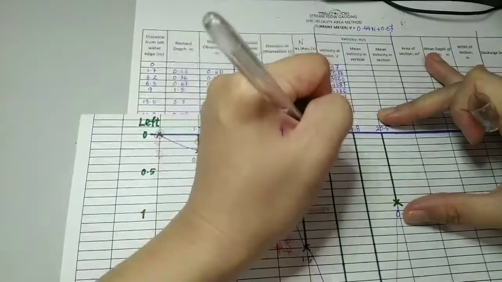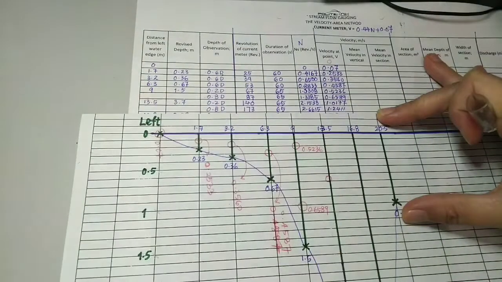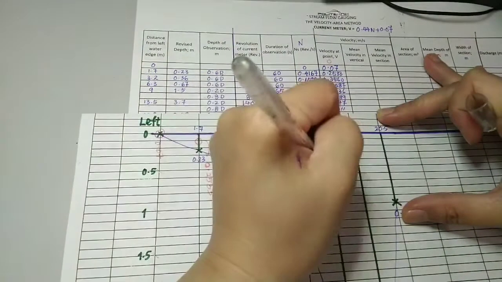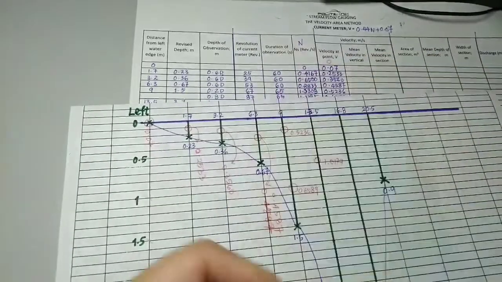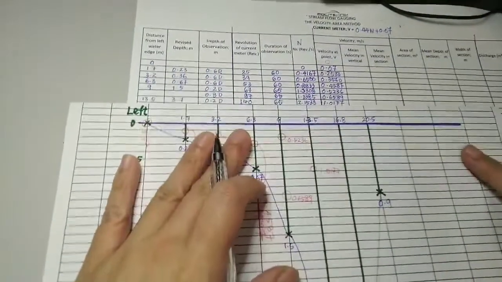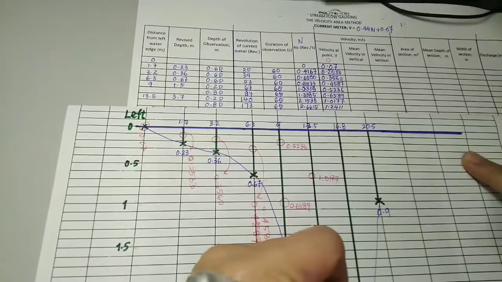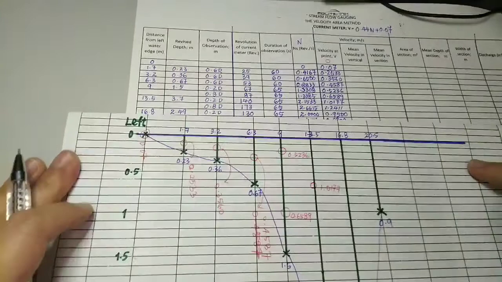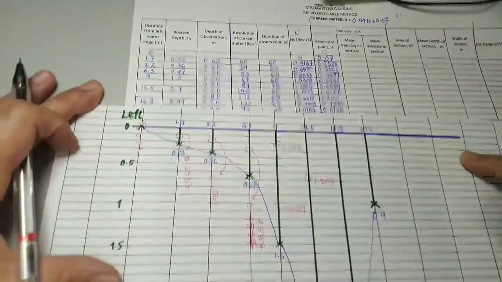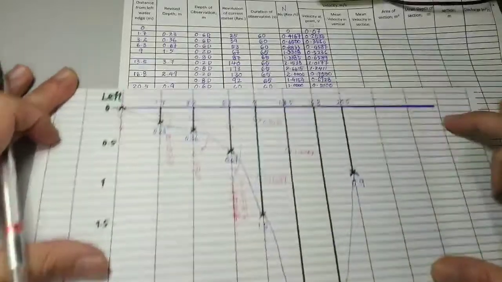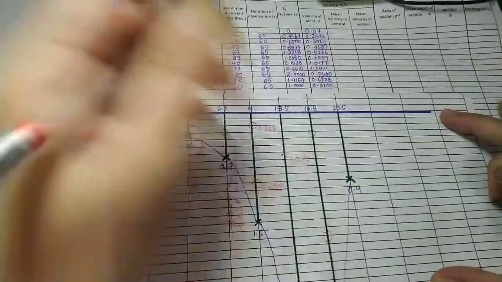So 0.2 is here, 0.8 is here, 0.2 is 1.0177, another one will be 1.2411. After this, for 16.8 we also measure 2 times. Okay, so estimate 0.2, 0.8.